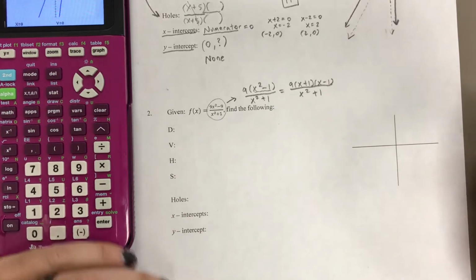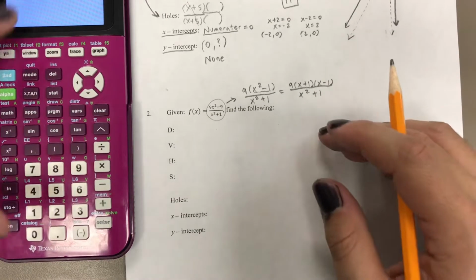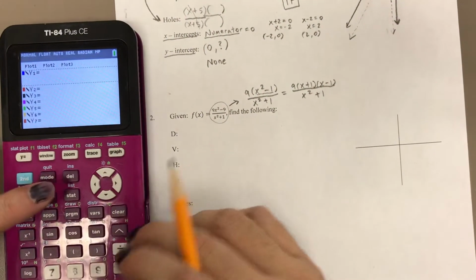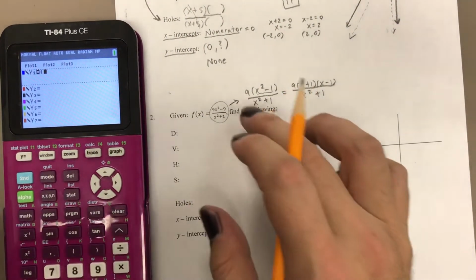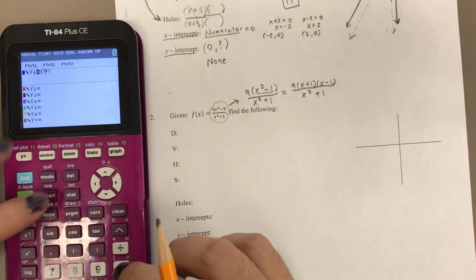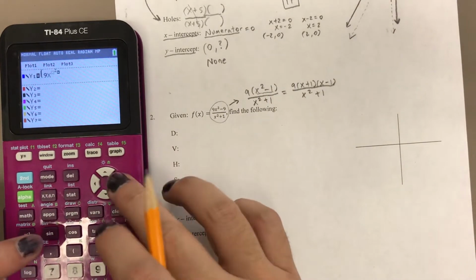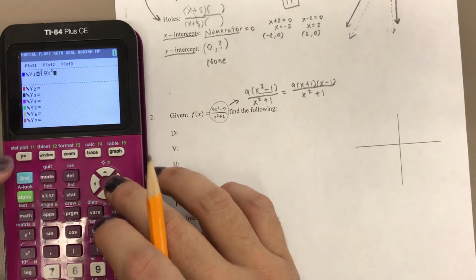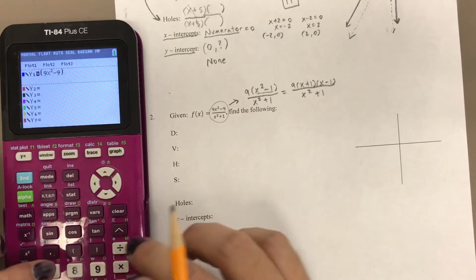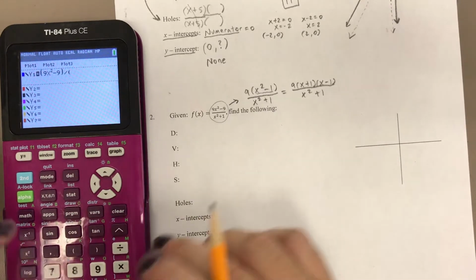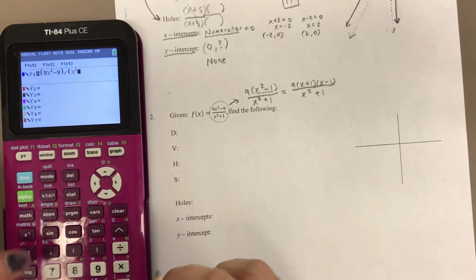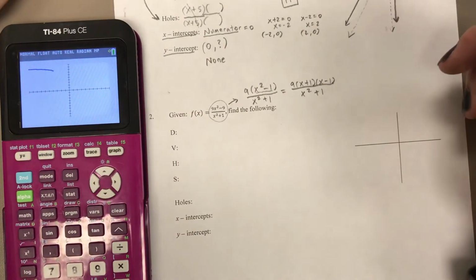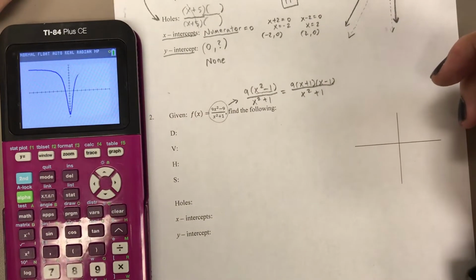Okay, so let's graph it out as well so we can see how it's supposed to look on our graphing calculator. Once again, for the numerator, make sure that it's in parentheses, so we've got parentheses 9x squared minus 9, divided by parentheses x squared plus 1. Graph it out. Whoa, that's a weird looking one.